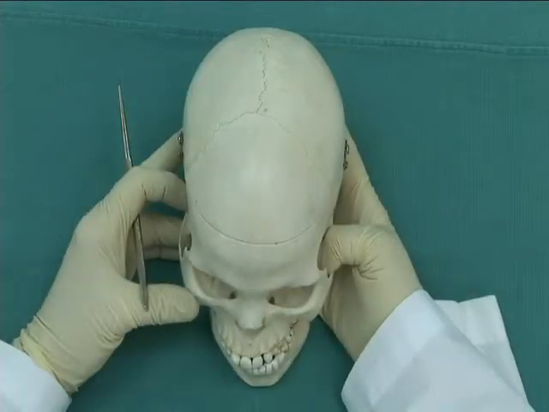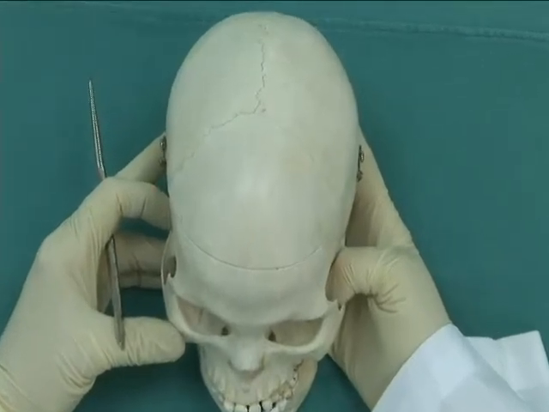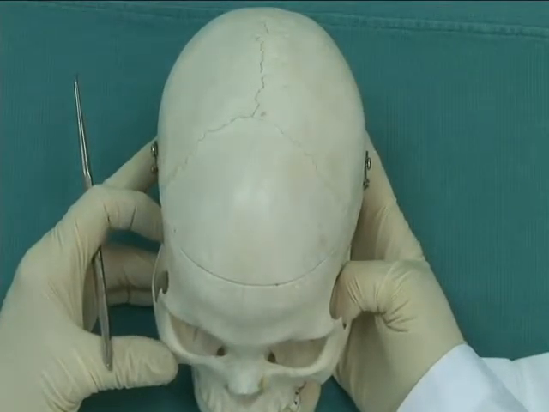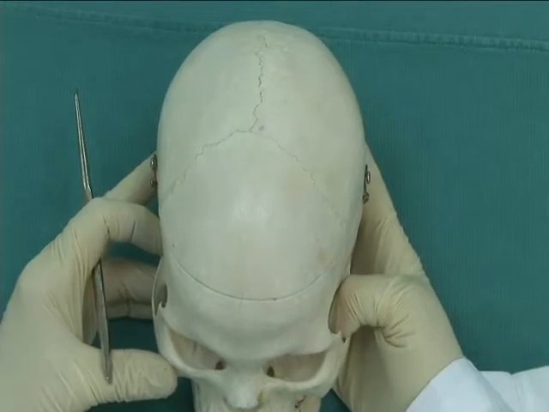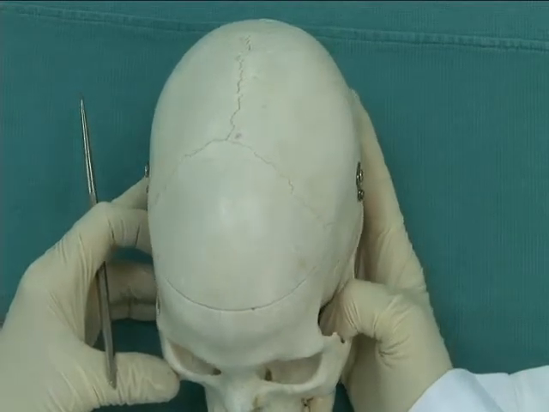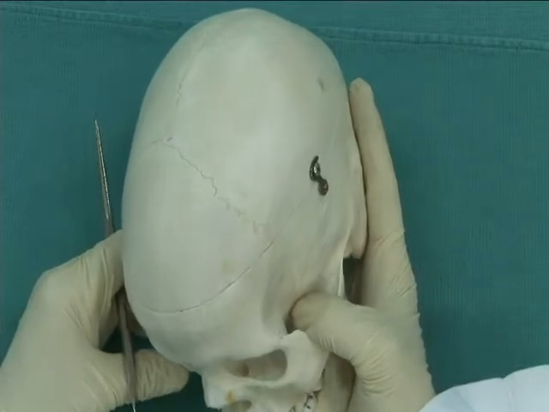The bones of the skull are demarcated by sutures. The sutures between the bones of the calvaria begin to become obliterated between the ages of 30 to 40 from the inside out. Identify the following major sutures.